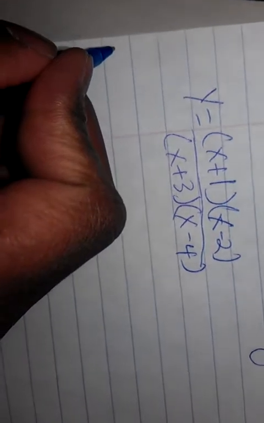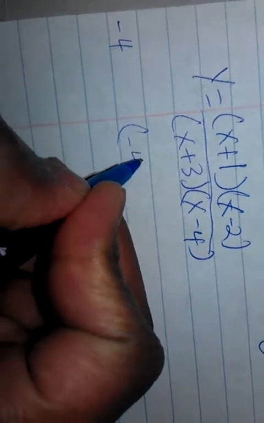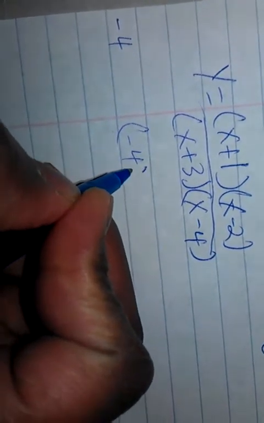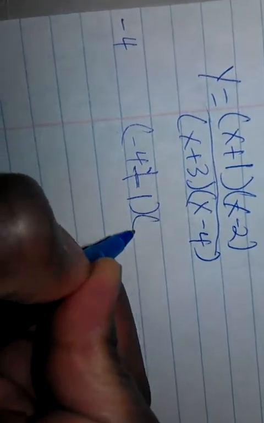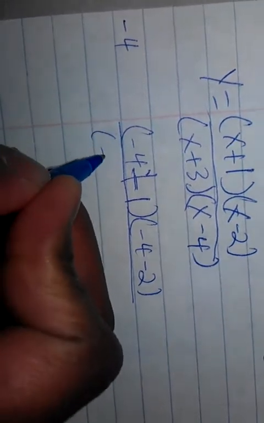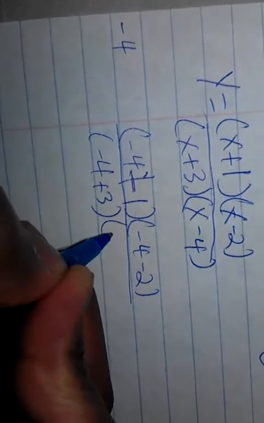Let's take the first value we have here, let's say x is equal to -4 as our number A. So if x is -4, let's do this. -4 plus 1 times -4 minus 2 over -4 plus 3 times -4 minus 4.